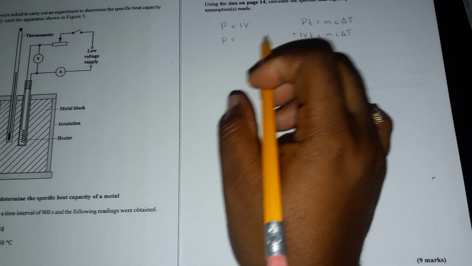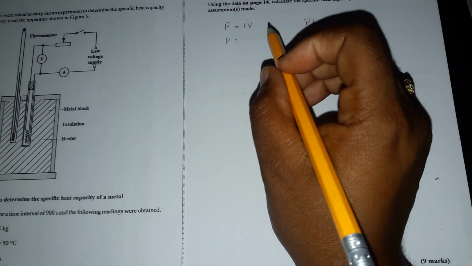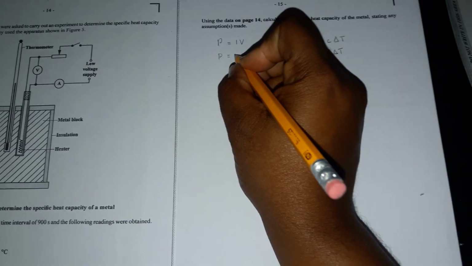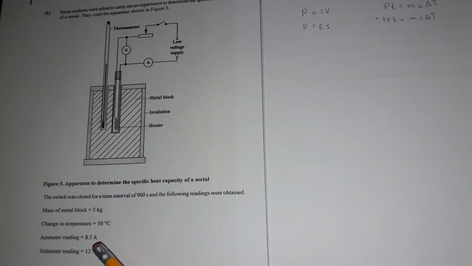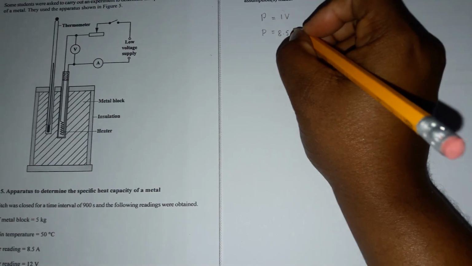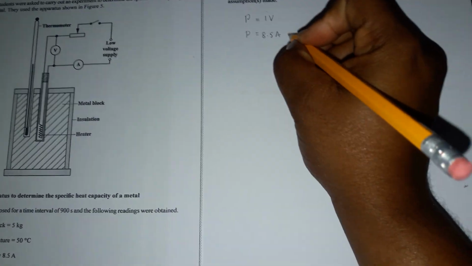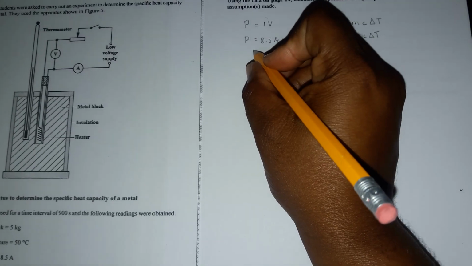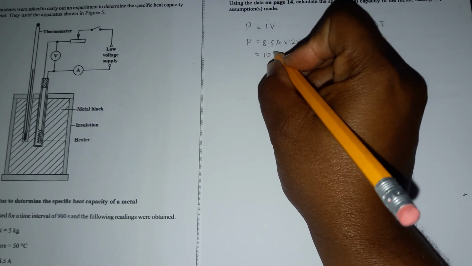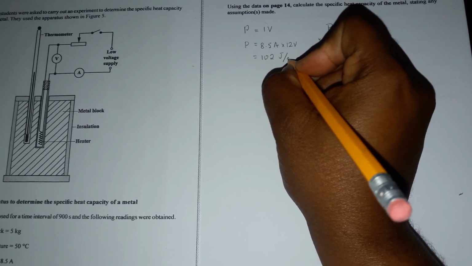But I'm going to just work it out step by step for some of you who would not have understood what to do. So power is equal to the 8.5 amps multiplied by the 12 volts. So 8.5 amps multiplied by 12 volts is equal to 102 joules per second.